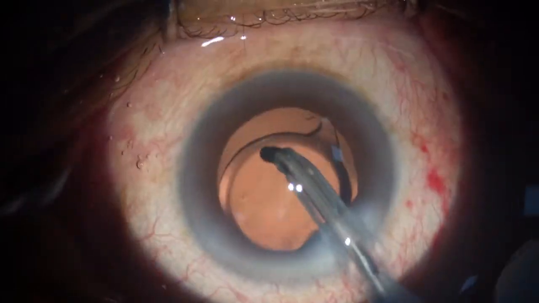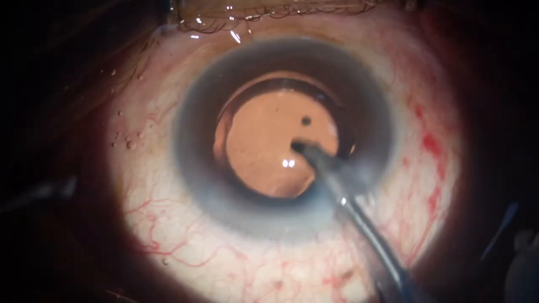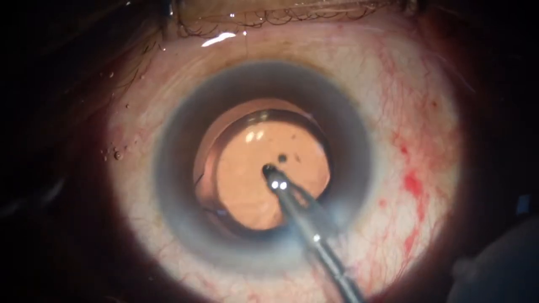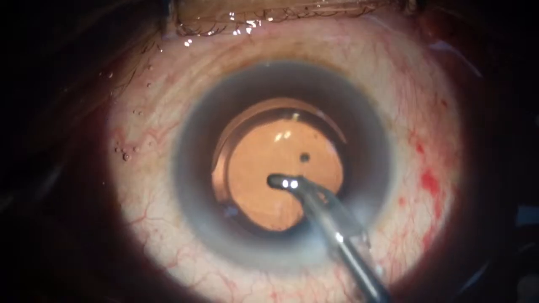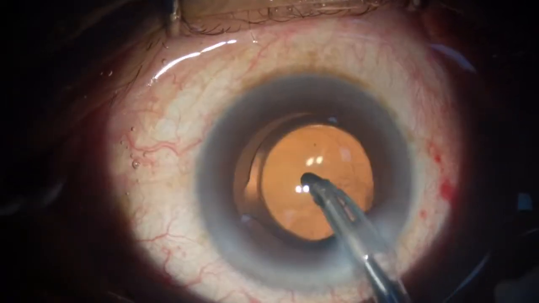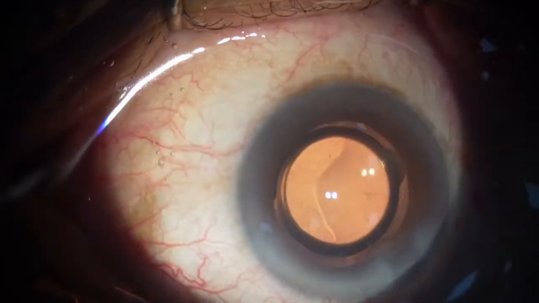I am also going to rotate it slightly so that I'm keeping it temporal and nasal orientation of the haptics, and I'm slightly pushing it towards the nasal side. I'm not very sure, but there were a few studies which said that the negative dysphotopsia is a lot less if we are decentering the lens a little bit.